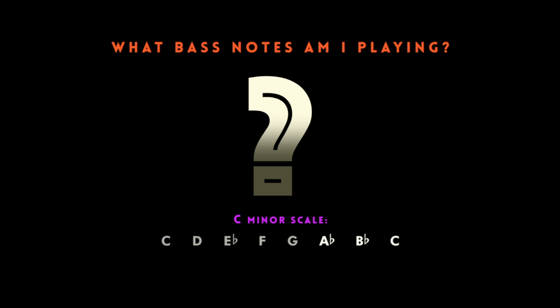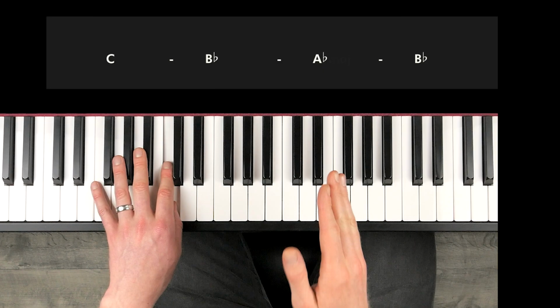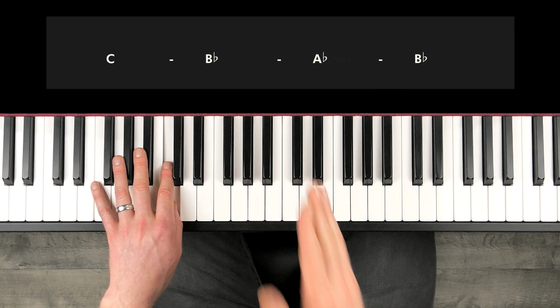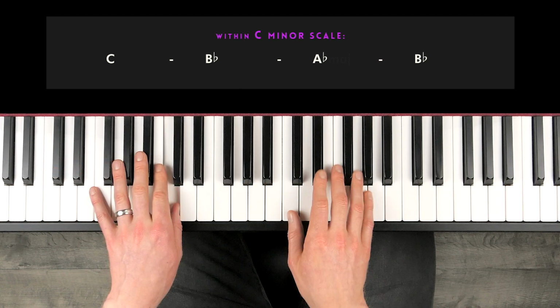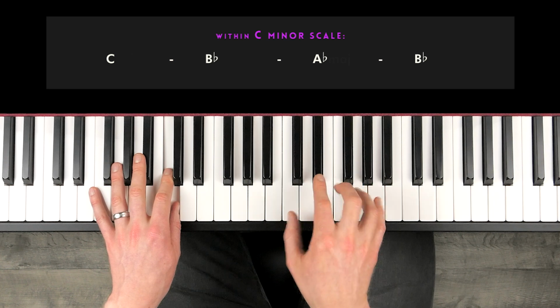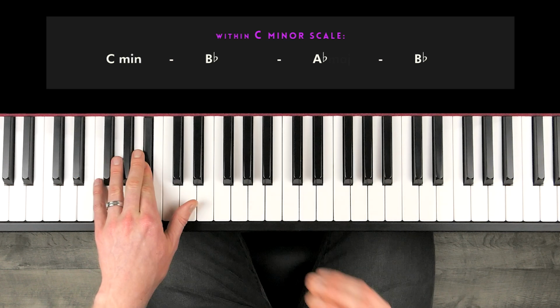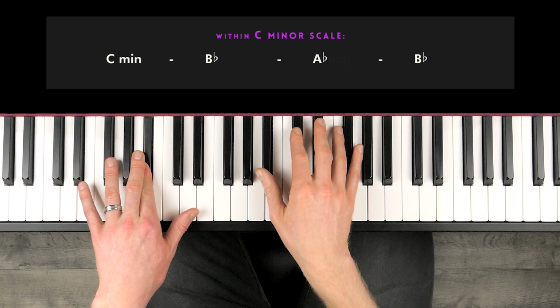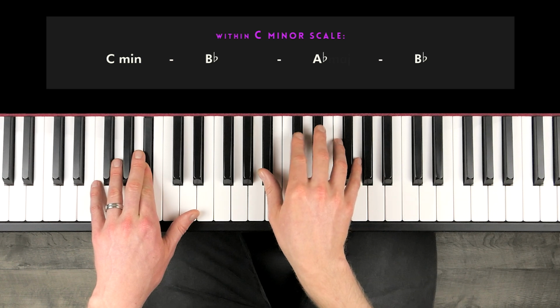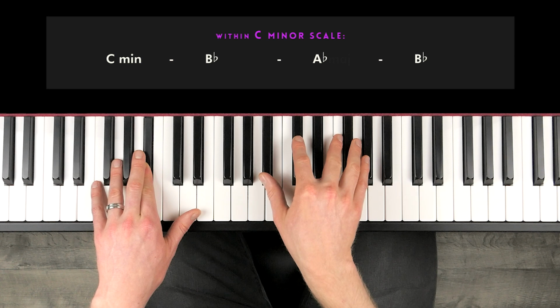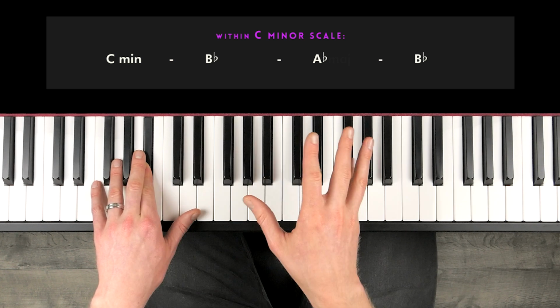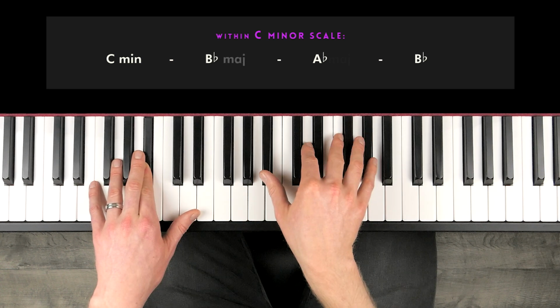And then we have a repeated note. So our bass notes are C, B flat, A flat, B flat. What are the chords above those bass notes? Above C, we know we have C minor. But how about B flat? Is that going to be a B flat minor chord? No, because that's not within our key. Within our key, the B flat chord is a B flat major chord.